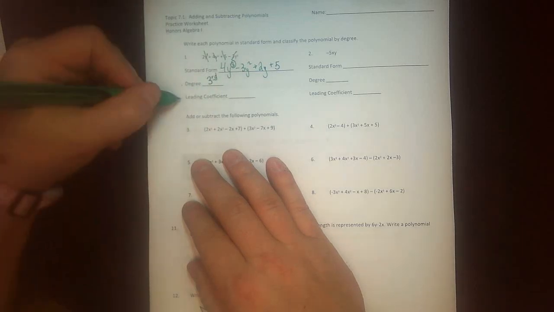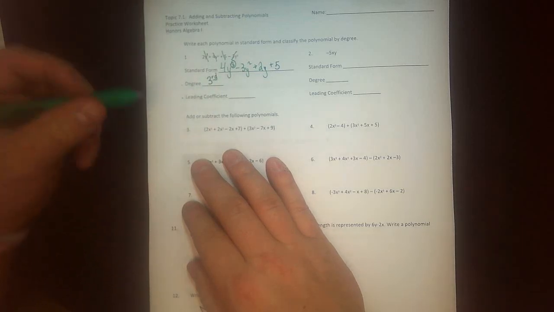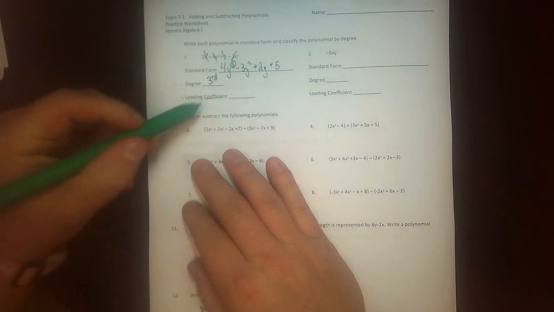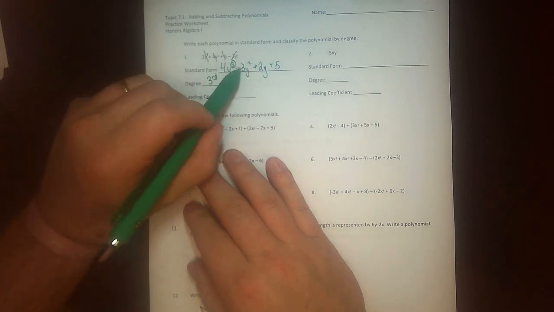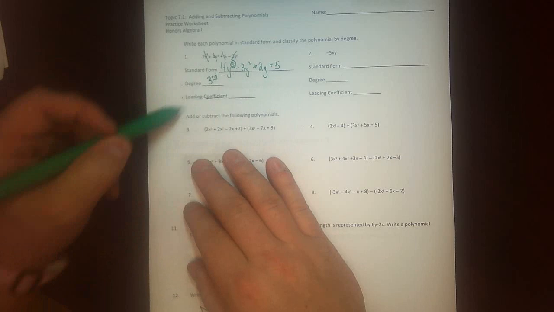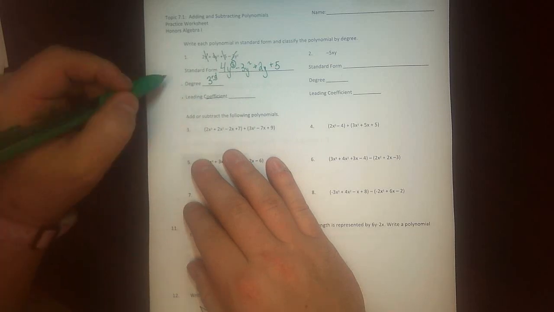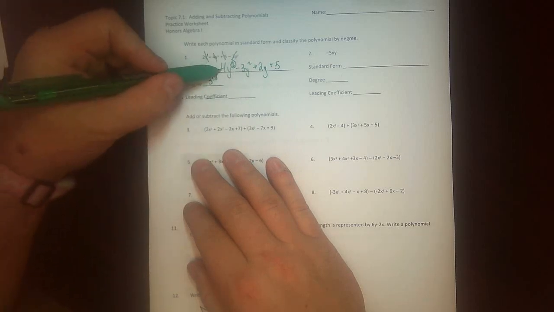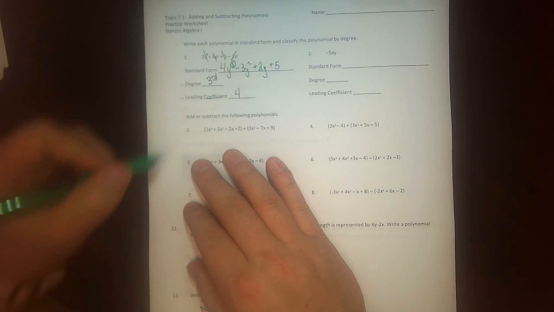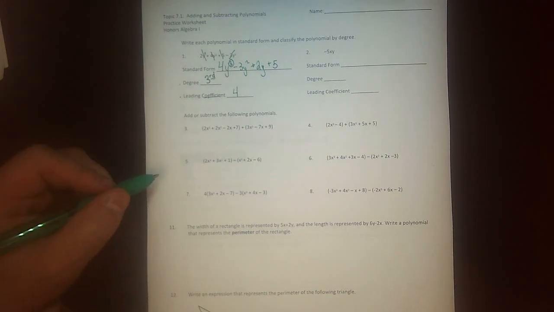Now this is something we haven't quite talked about yet: leading coefficient. Well, we know what coefficient means. Coefficient just means the numbers in front of variables. So 4, -3, and 2 are coefficients. And leading just means in front. So the lead coefficient is just the first coefficient, which in this case is 4. Hopefully it's a pretty straightforward review.